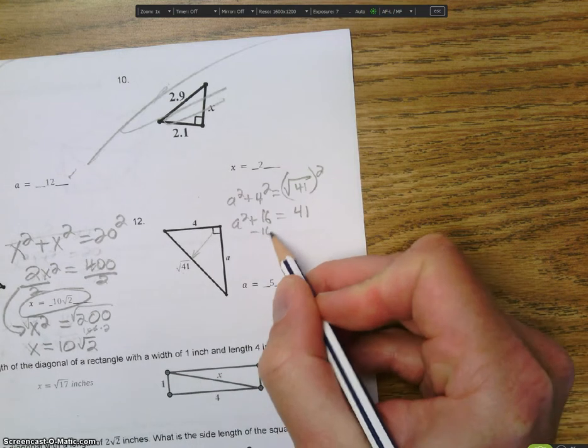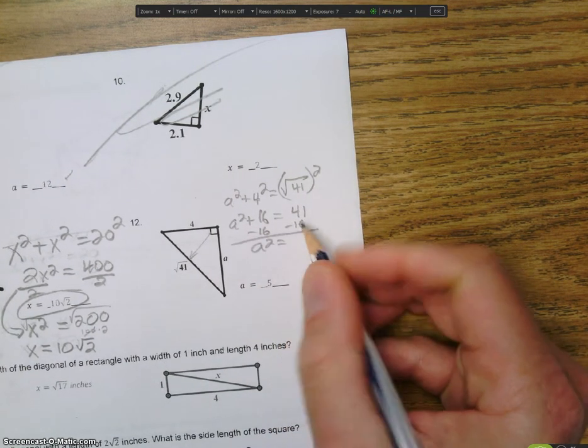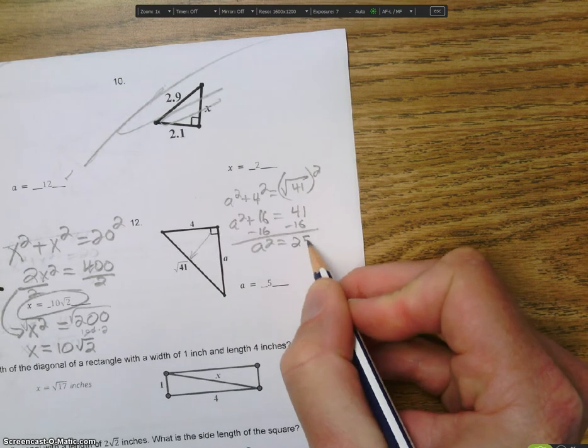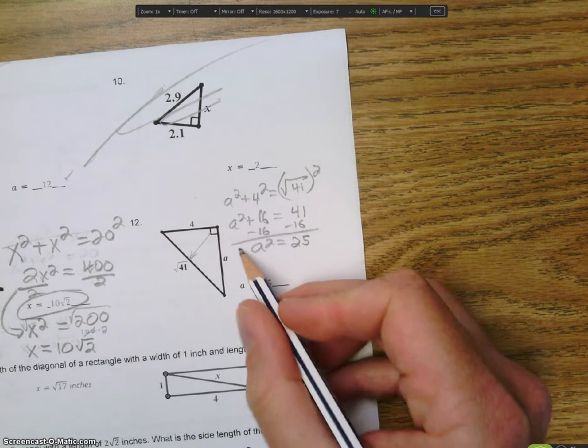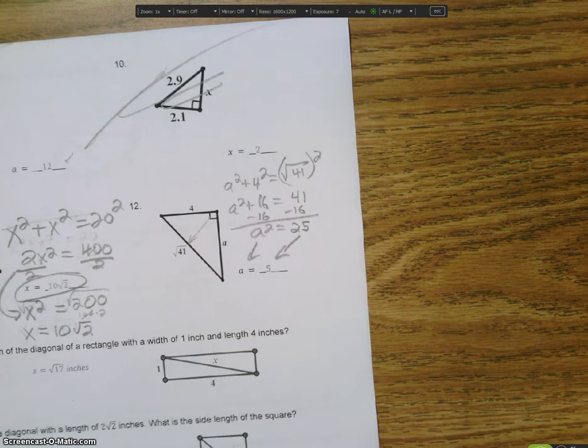Okay, subtract 16. A squared equals 41 minus 16. Isn't that 25, I think? And guess what? You square root both sides. What does A equal? And the answer is 5. Okay?